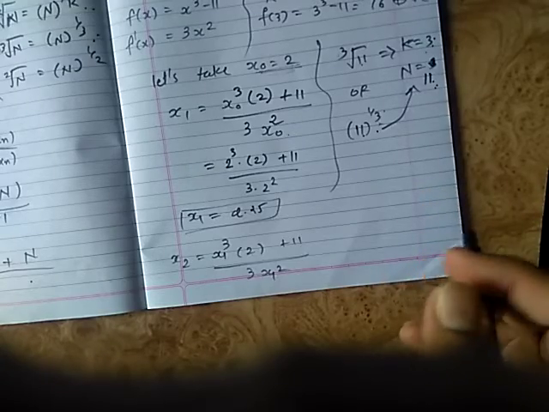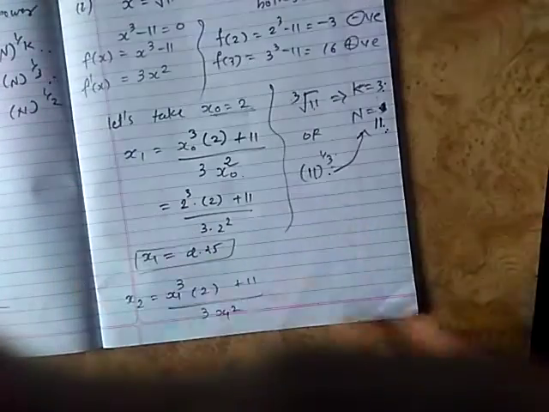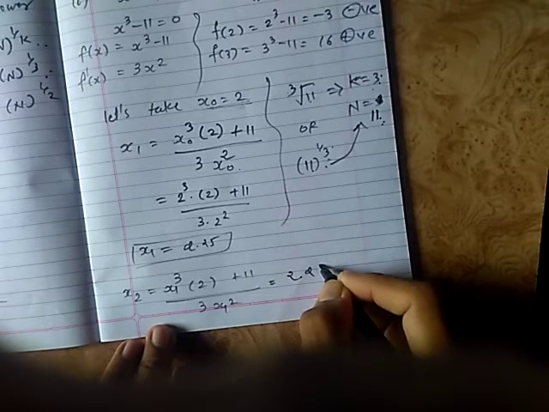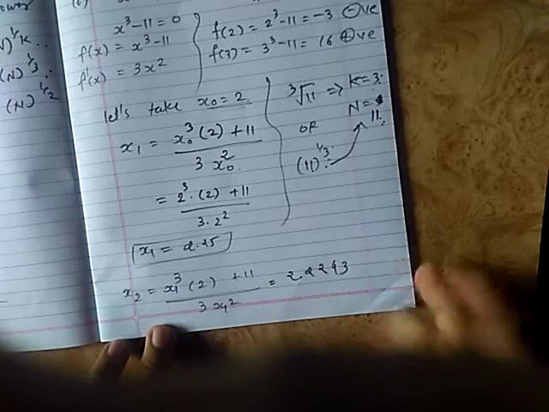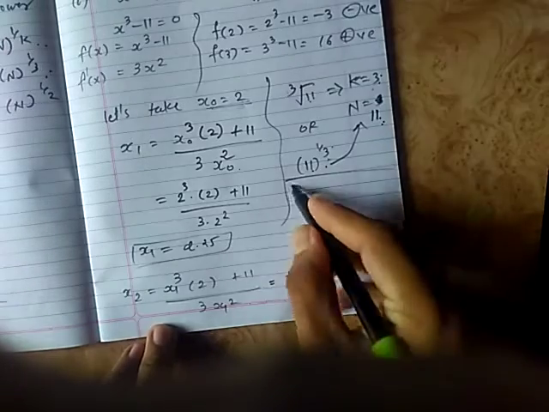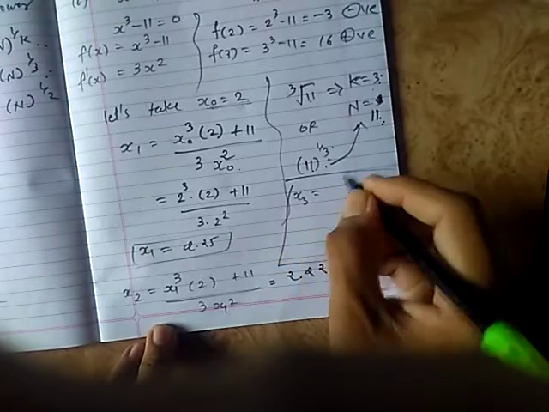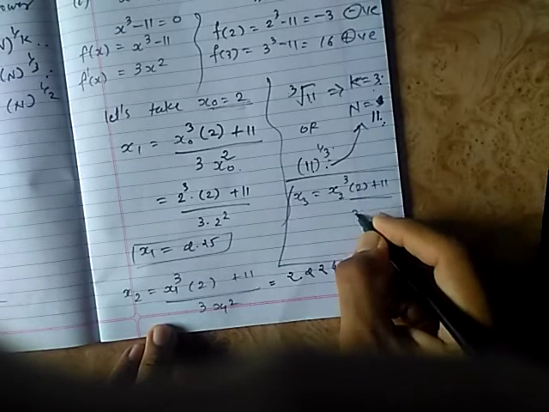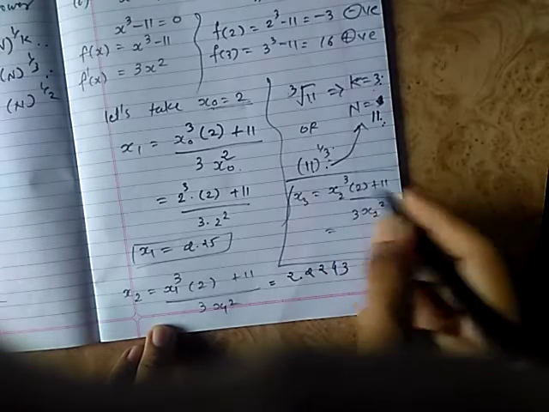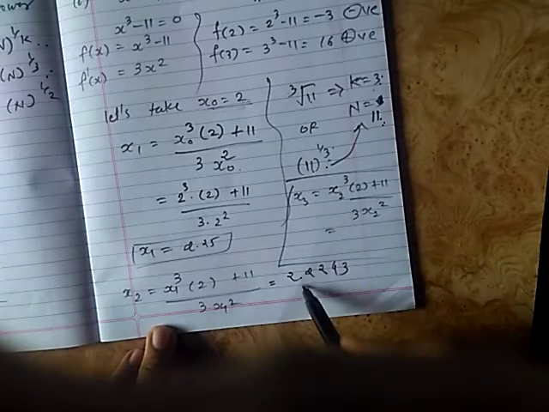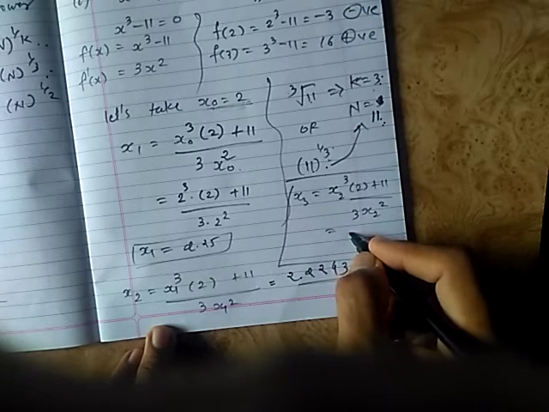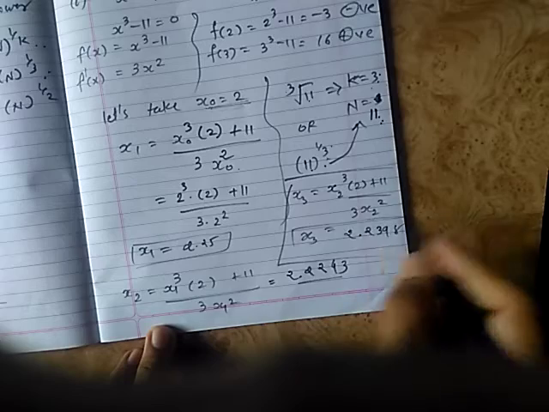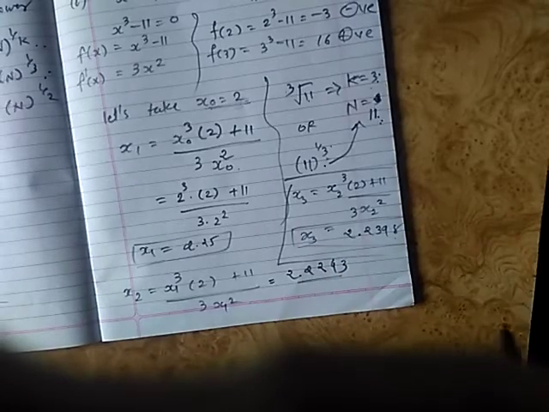Okay, same formula, use the same formula. Again, when you put all the values, you will find 2.2243. Okay, and when you perform x3, let me write down here, x3 equals x2 cube times 2 plus 11 divided by 3 x2 square. When you put all the values, that means x2 has this value, then you will get 2.2398. This is the cube root of 11. This is the cube root of 11.